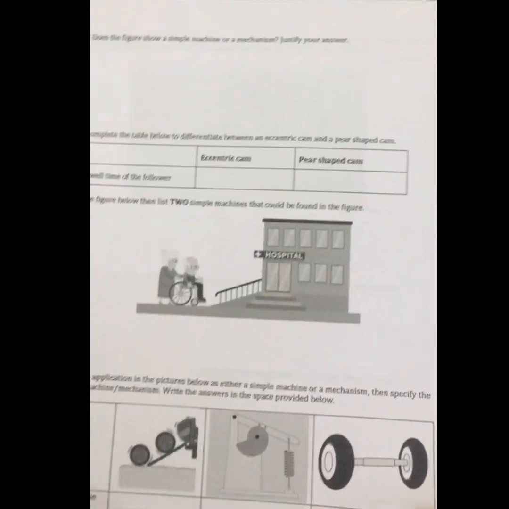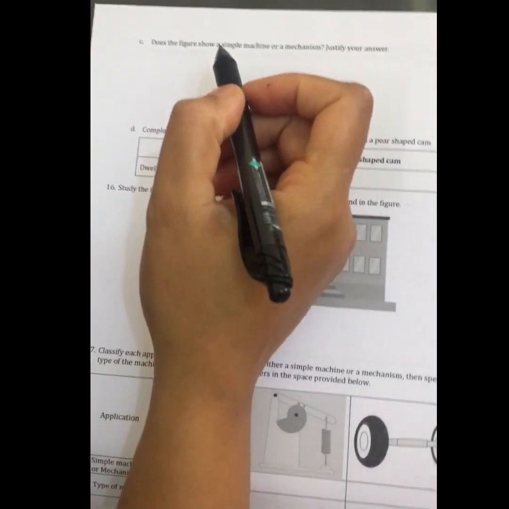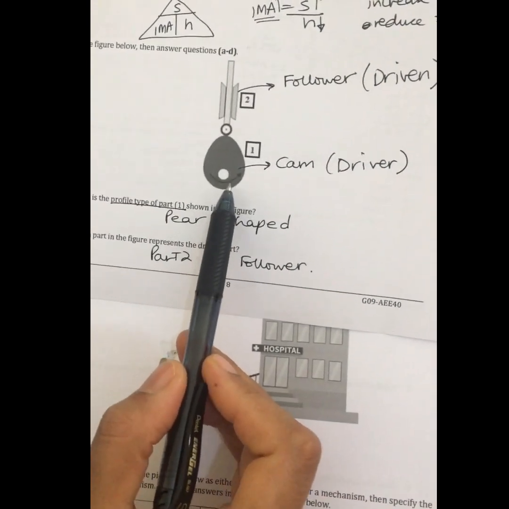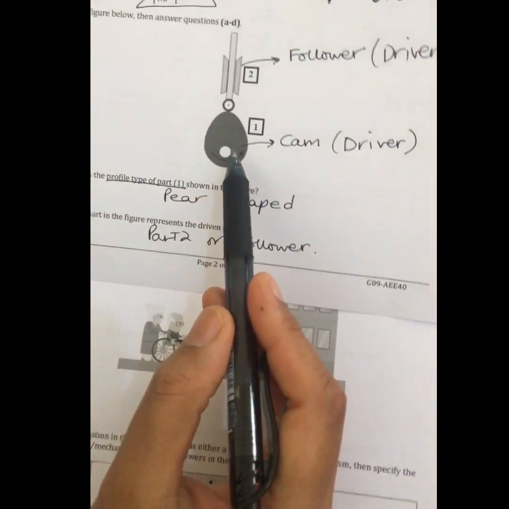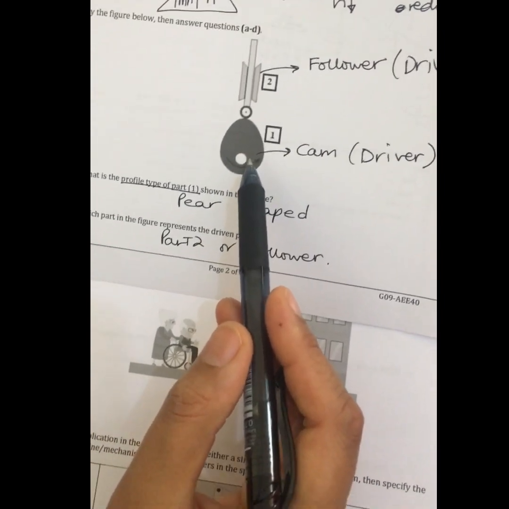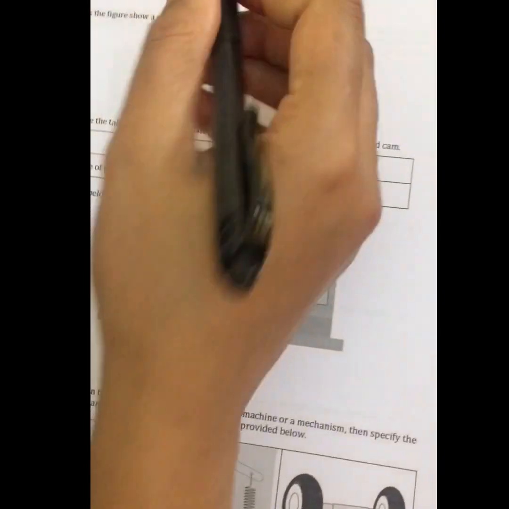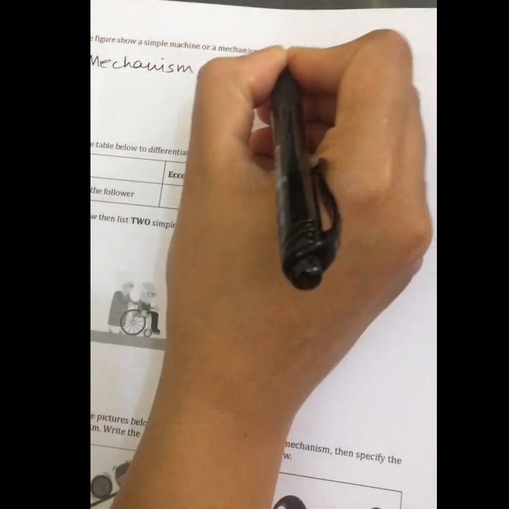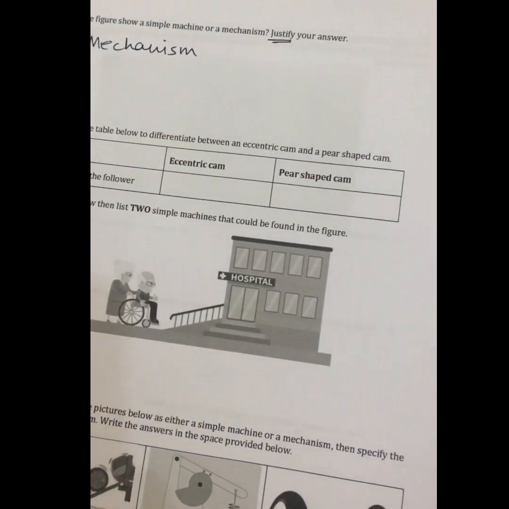Alright. Now, going back to this question, is this a simple machine or a mechanism? It's a mechanism because it is an assembly of more than one moving parts. This is for part B. This is a mechanism and you must give a reason. When they say justify, that means you have to give a reason.